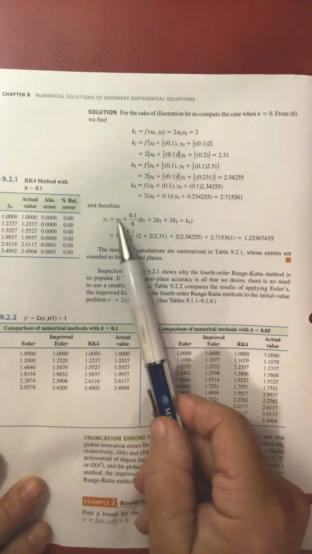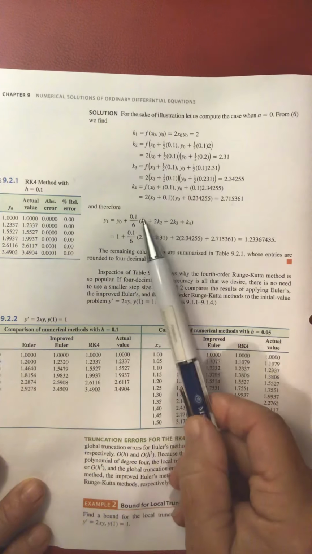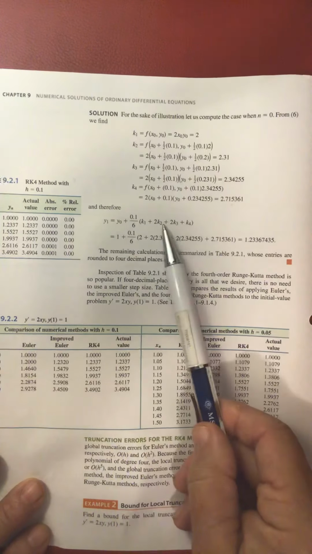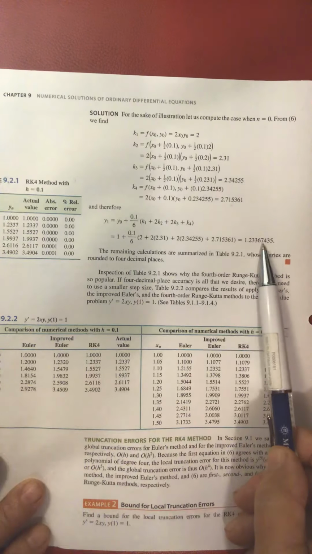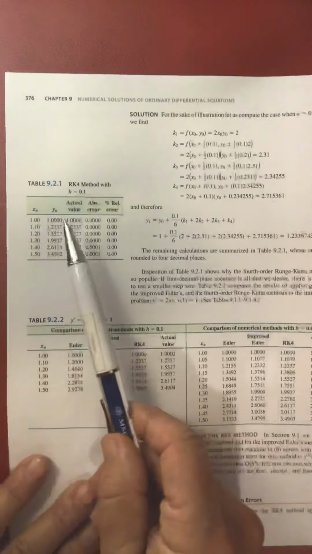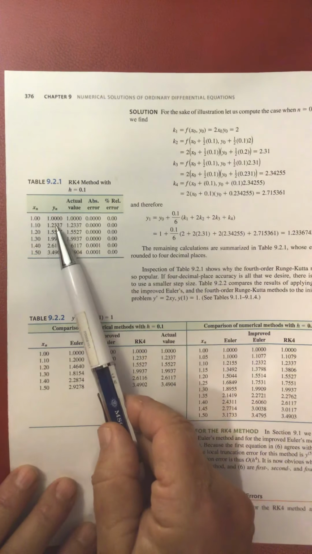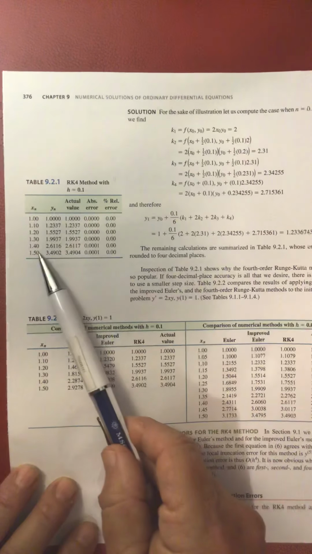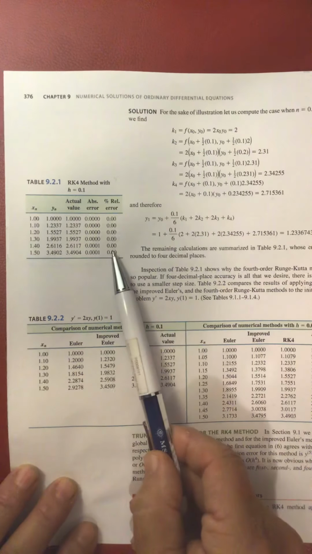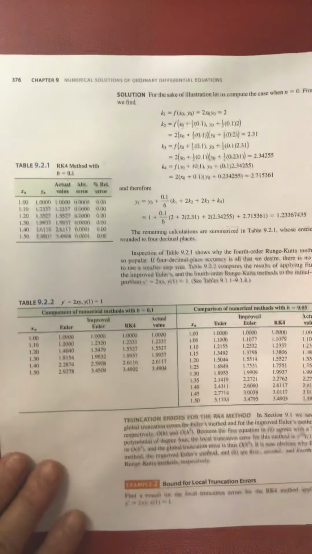And so y1 is going to be y0, which in our case is 1, plus 0.1 over 6 times k1, which was 2, plus 2 times k2, plus 2 times k3, plus k4, and we get 1.2367435. So we round it off. There's our next y value. And we do it again, and notice with the same number of steps, there's almost no error: 3.4902 versus 3.4904. Very little error.